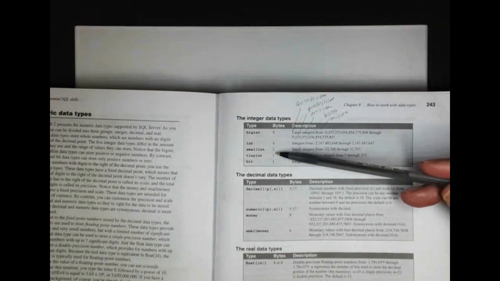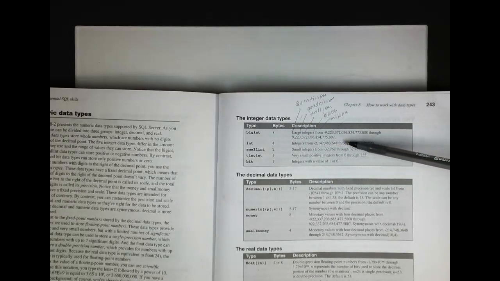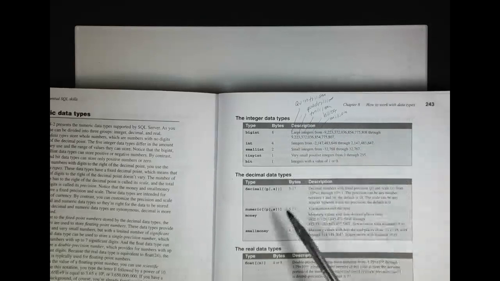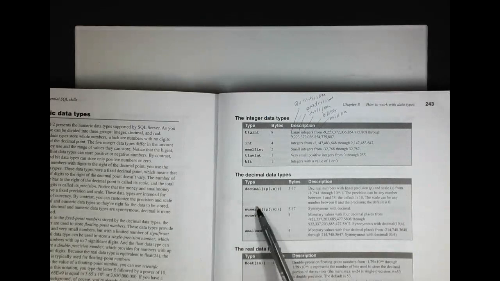So as you can see, you use tinyint when you're just going to have very small numbers for a data field, up to 255. You can't use negative numbers with a tinyint. And then with a smallint, you'll be able to use numbers up to 32,767. Then there are numbers where you have a decimal point, and decimal is the more common. Numeric and decimal are really the same. The only difference is the name.